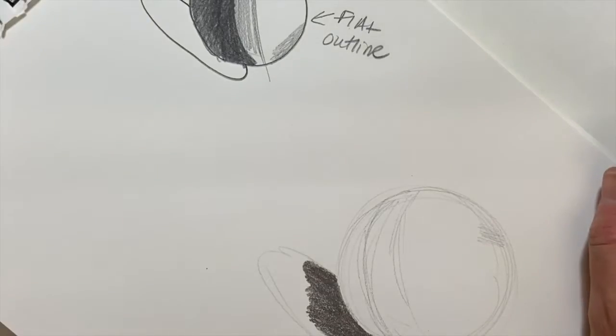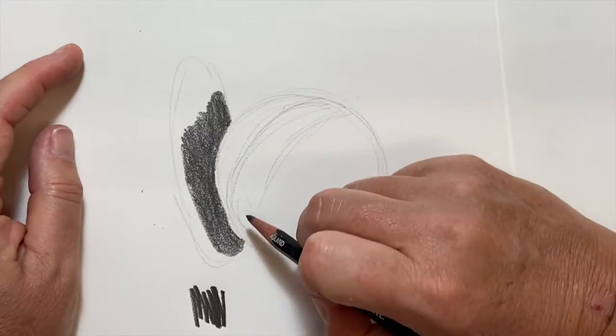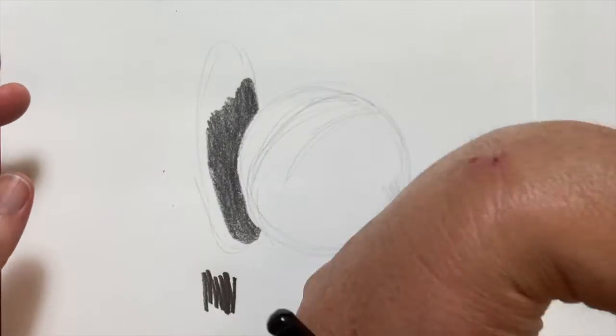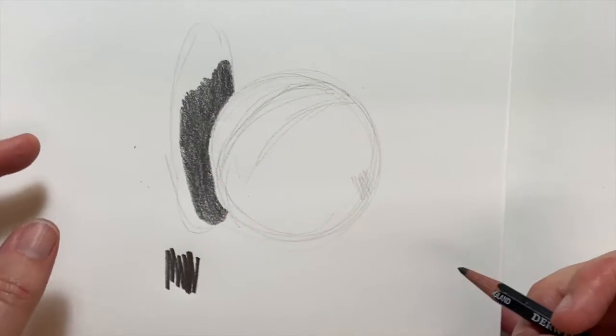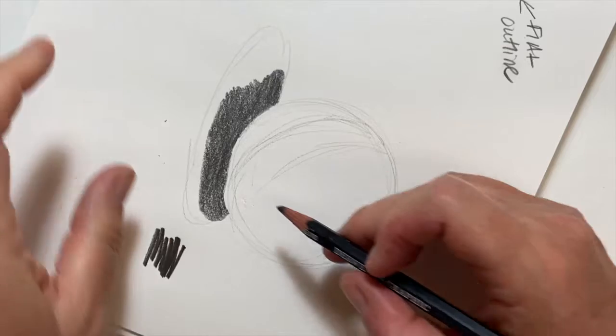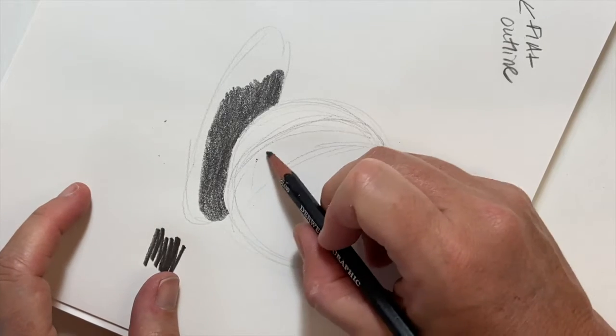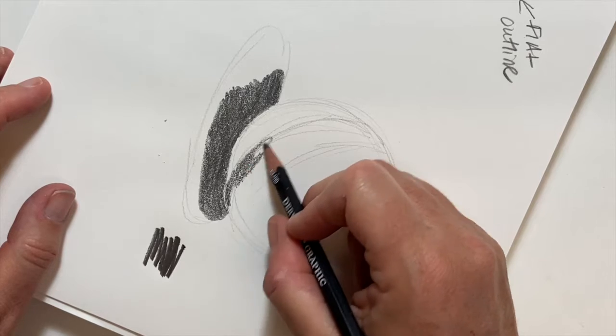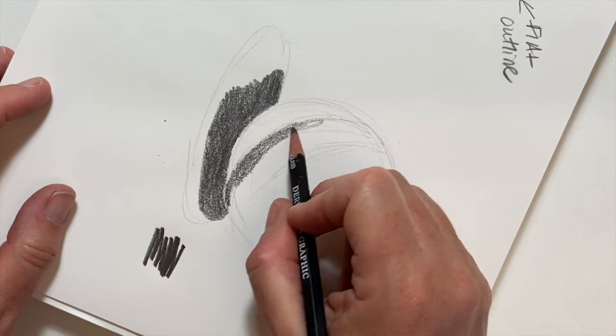A lot of times what I also will do, I'm kind of comfortable shading in a certain direction. So don't feel like you have to turn your hand all around to get some of the stuff. If it works better to shade upside down, go ahead and shade upside down. So if I want to come in here and start with that dark, remember you can always come back and make it darker.